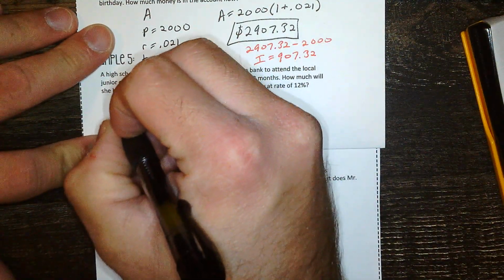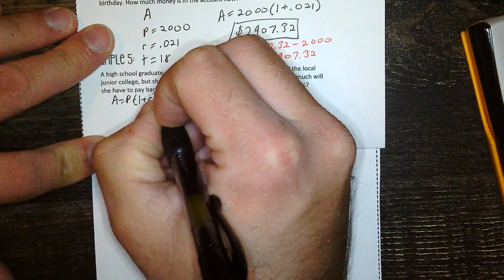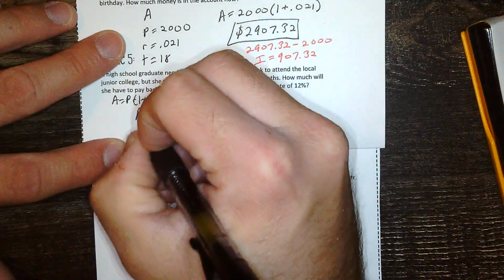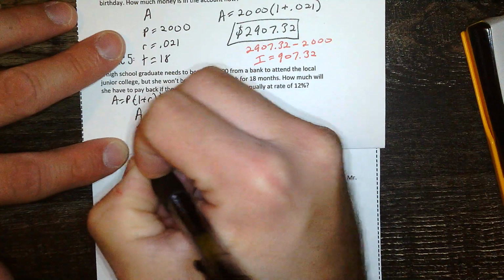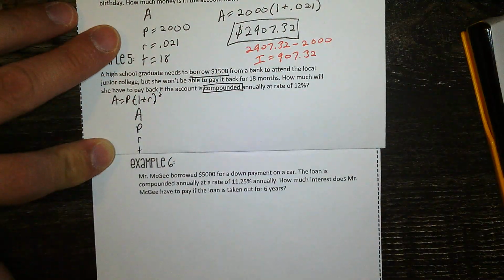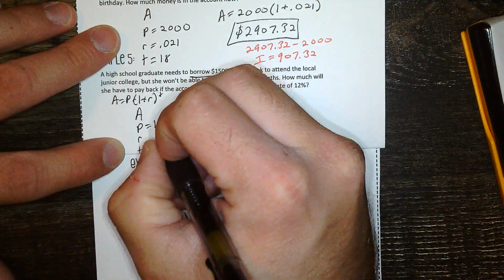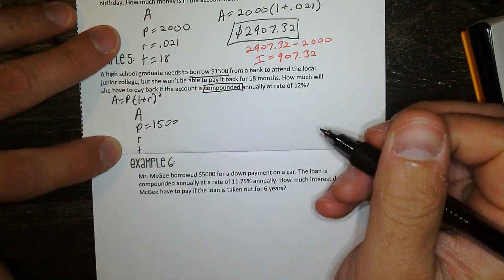So we're going to use the formula A equals P times 1 plus R raised to the power of T. We know we're going to have A, P, R, and T. Okay, they need to borrow $1,500. So remember, principal is the amount of money you need to borrow or invest. So that would be my principal.